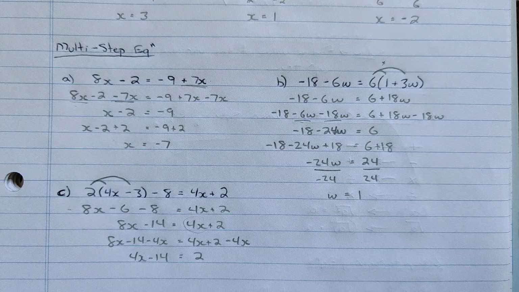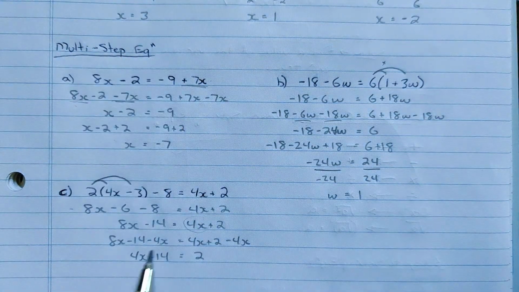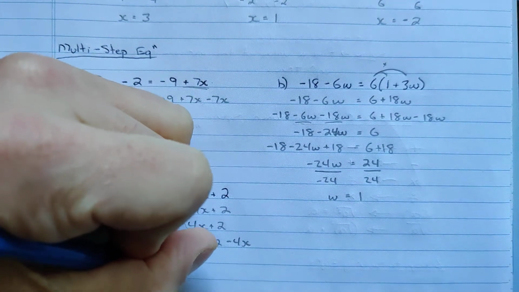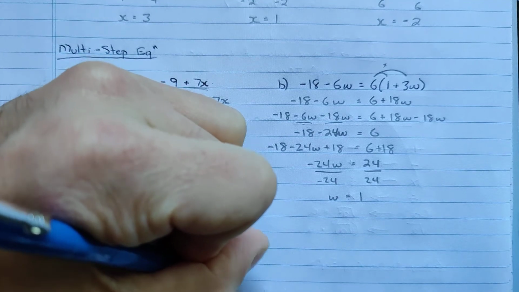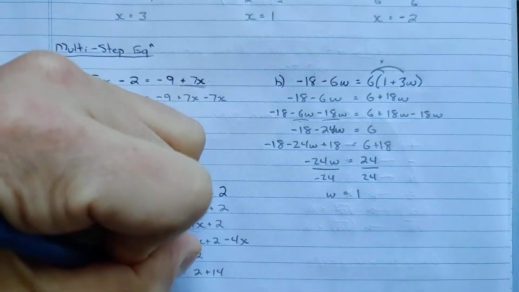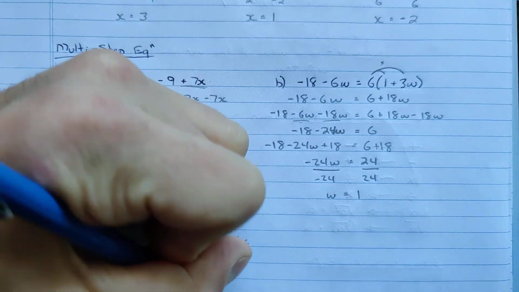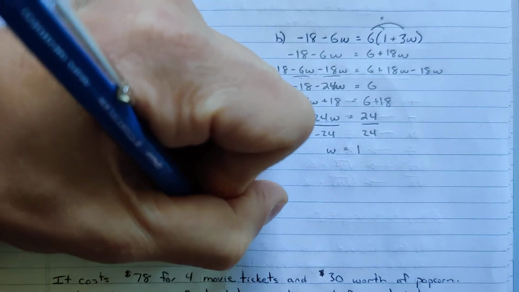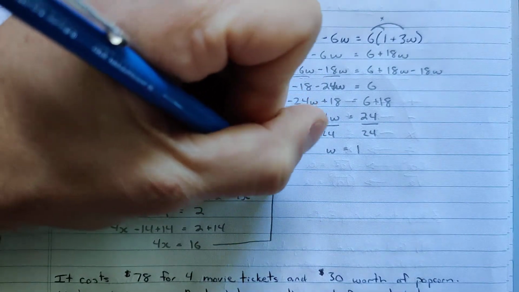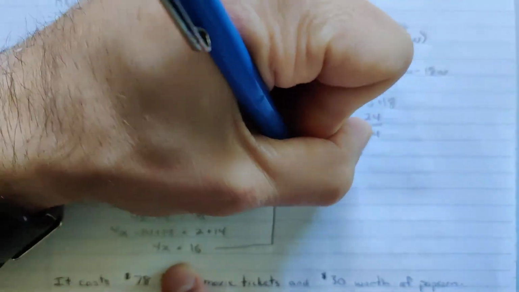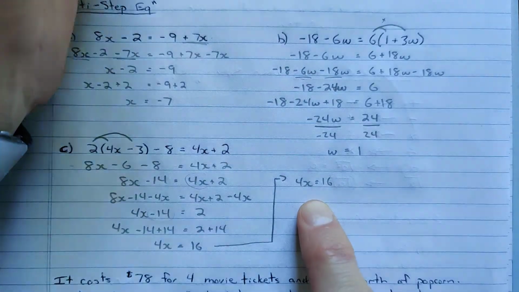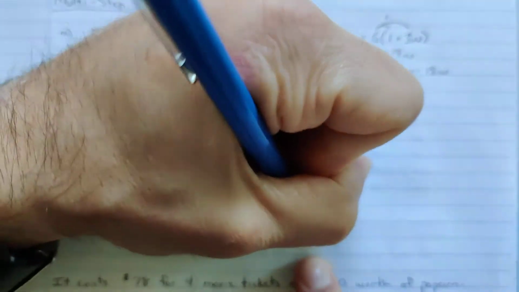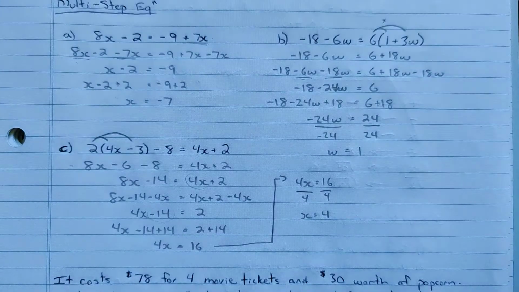And then a couple more steps, sorry, I got to get rid of this 14 on this side. So I got to add 14 to get rid of a minus 14. And so add 14 to the other side. I'm getting 4x equals 16. Now I'm running out of room here, so what I'm going to do is just use an arrow to mark that I'm starting this over here. So 4x equals 16. And then that last bit, I got to divide both sides by 4 to get rid of the times 4. I'm left with x equals 4 as my result there.